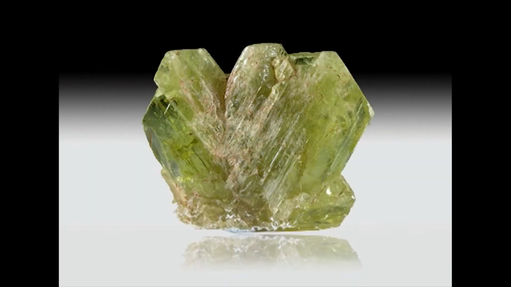Chrysoberyl. Chrysoberyl is an aluminate of beryllium with the formula BeAl2O4. Chrysoberyl is the third hardest frequently encountered natural gemstone and lies at 8.5 on the hardness scale, between corundum, which is 9, and topaz, which is 8.